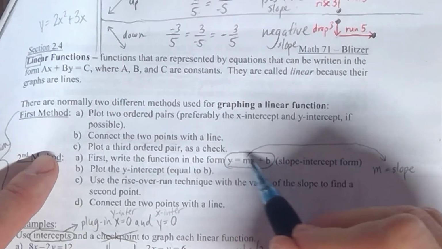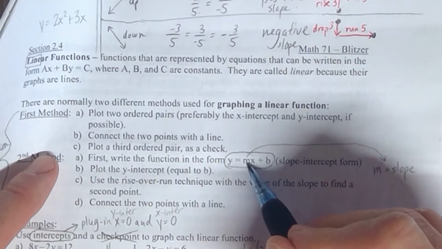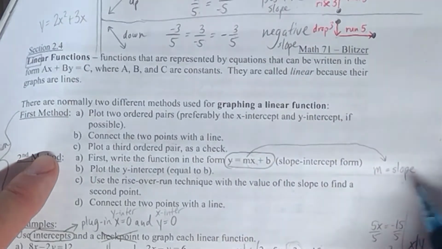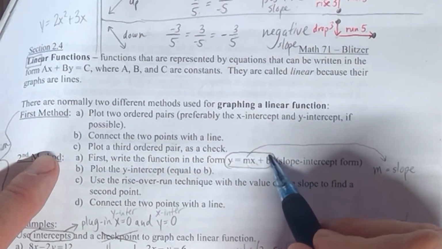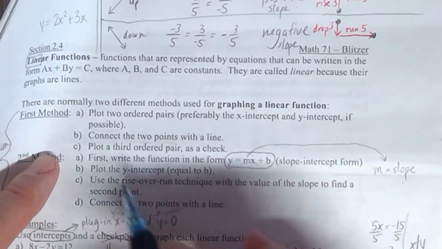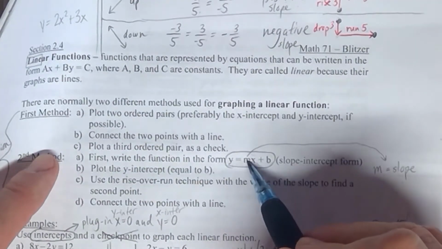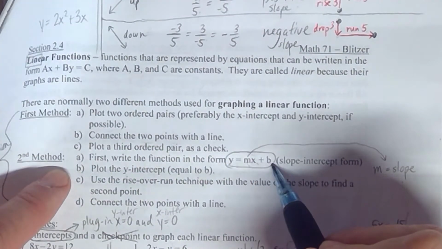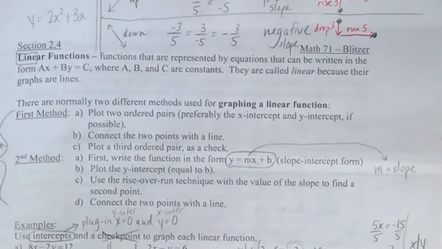So you got y by itself. You got the x term as the first thing on the other side. The coefficient of x, being multiplied by x, is the slope. And then plus this thing right here. This thing right here is going to be the y-intercept location. So m is the slope. The b is the location of the y-intercept on the y-axis. Don't worry, again, we'll go over that plenty here.